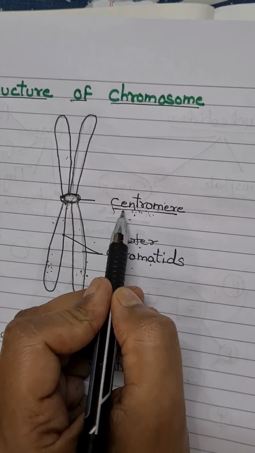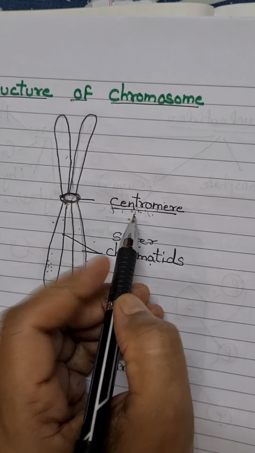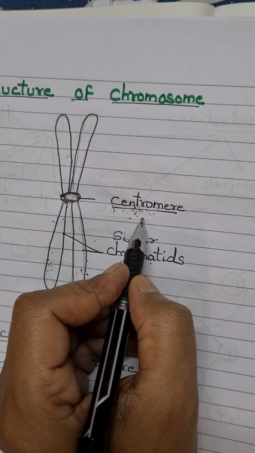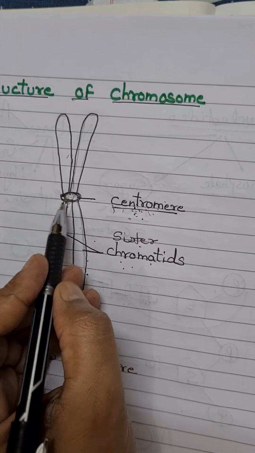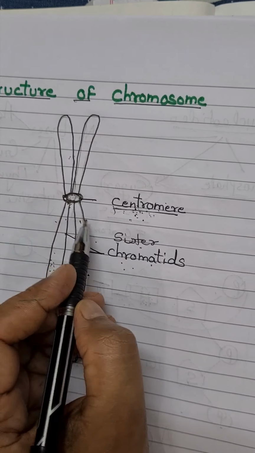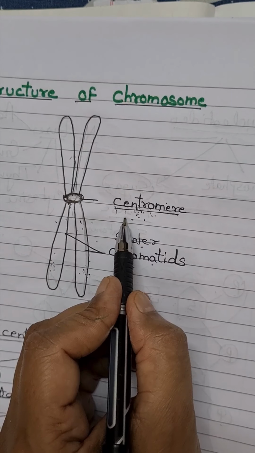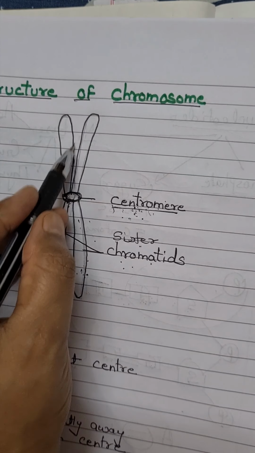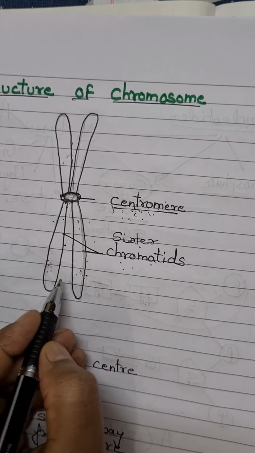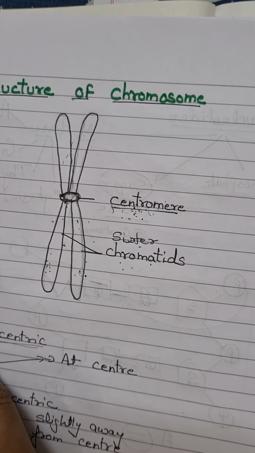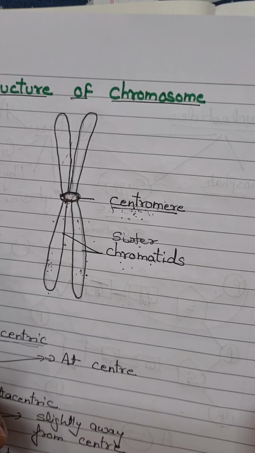Now this centromere is also very important during cell division. During cell division, spindle fibers hold the chromosome, and with the contraction of the spindle fibers, the chromatids of the chromosome separate out and are equally distributed in the resulting daughter cells.